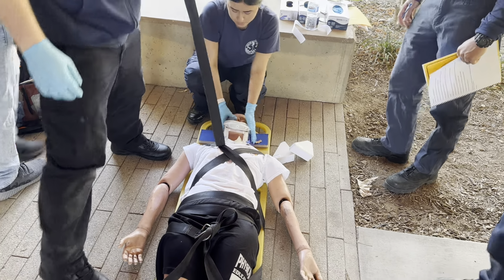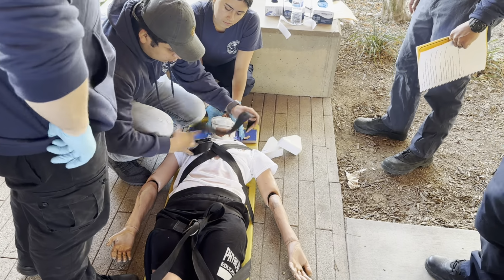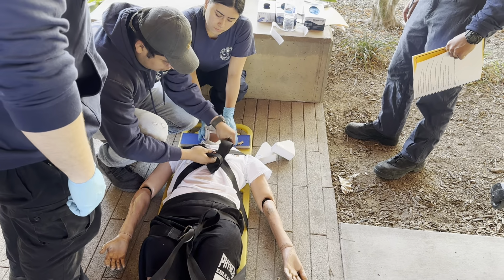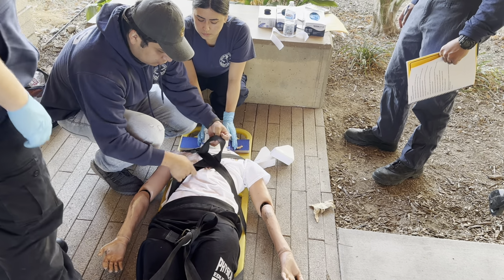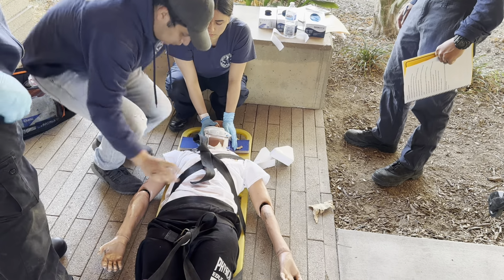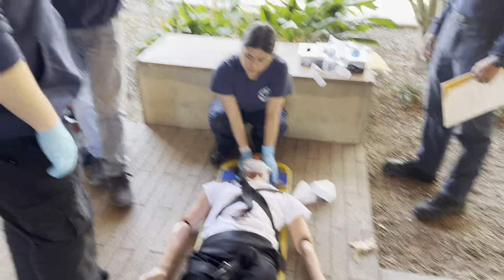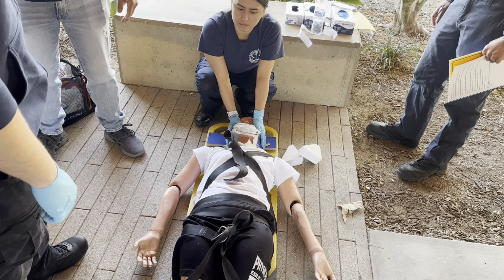So the way I do it is I'll just go under, make a loop here, go under this, so you still have your loop, make another loop, and go straight through it. That's the way you lock your reins up. There's many ways to do it. You don't need to do it like that.